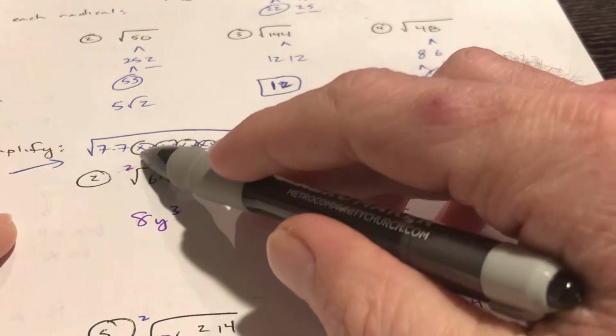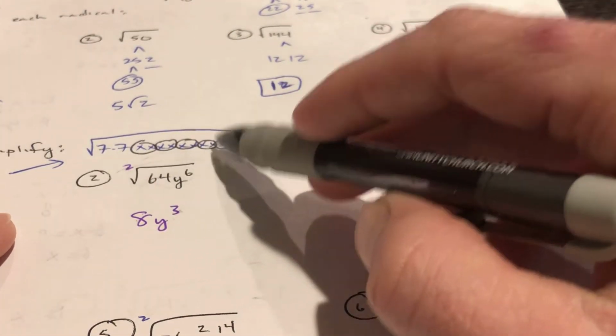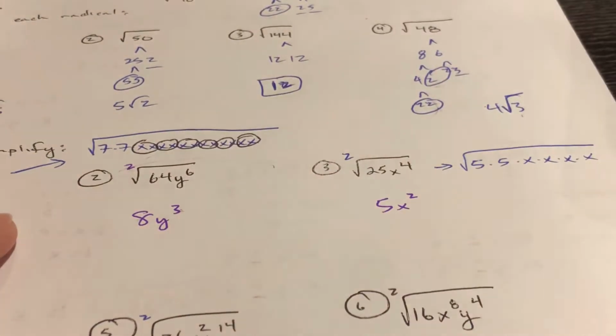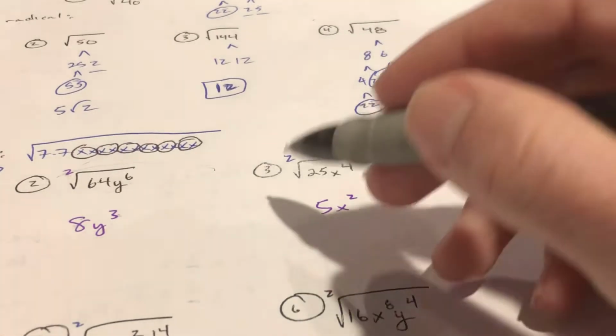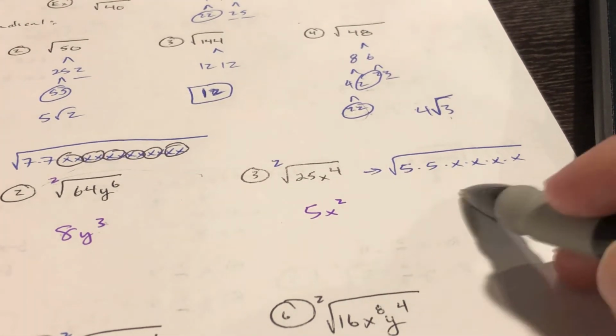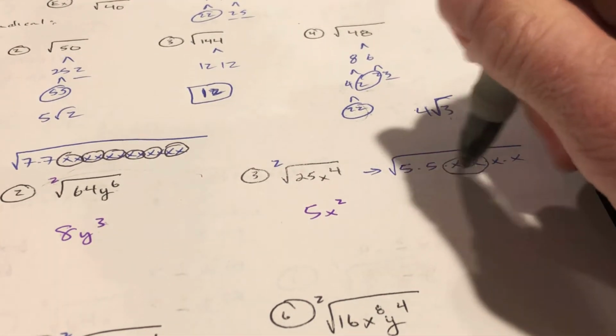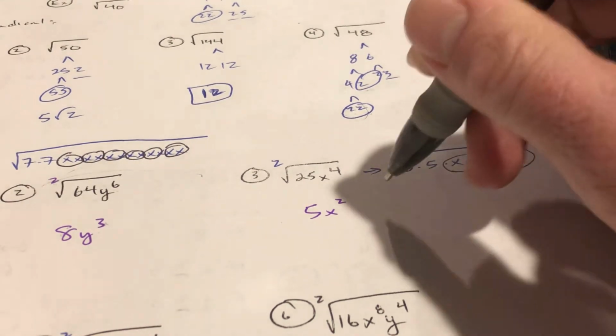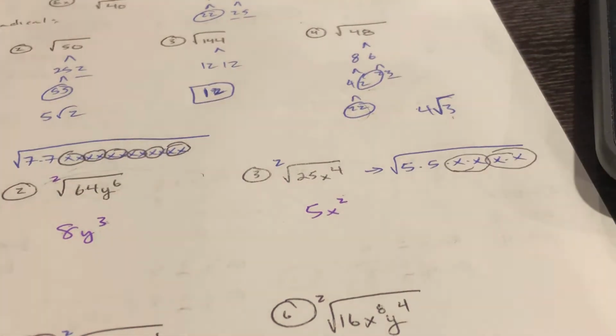All right, here's how I get x to the 6. X times x times x times x times x times x, because those would break out. All right, so the second root of 25 is 5. Then how many pairs if I have 4 x's? First pair, second pair. X times x, or x squared, would break out of radical jail.